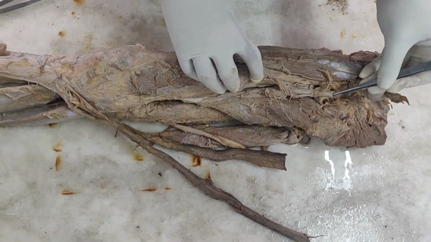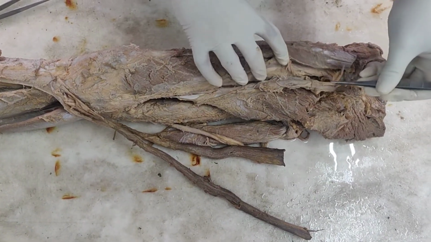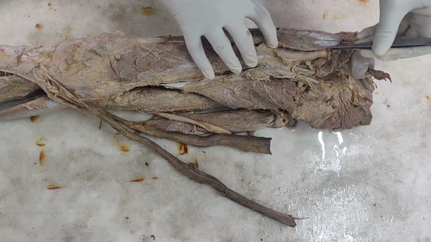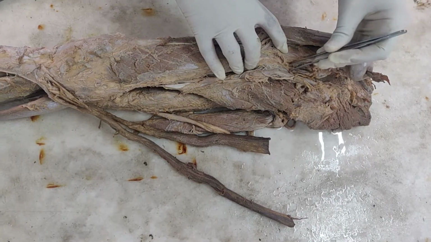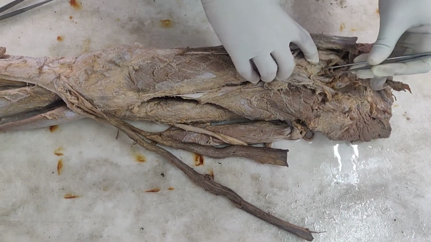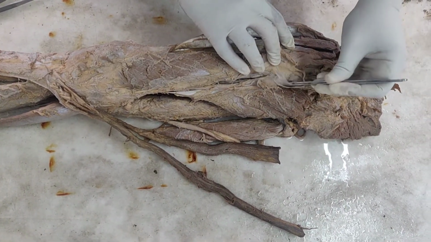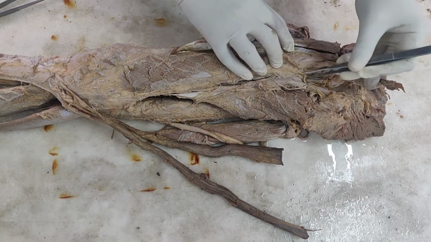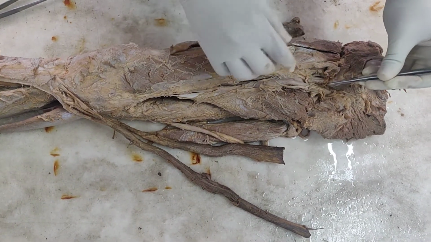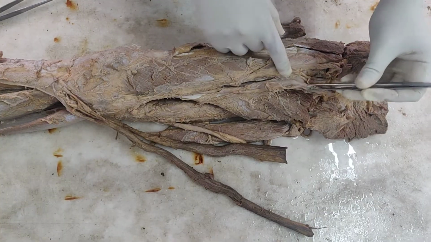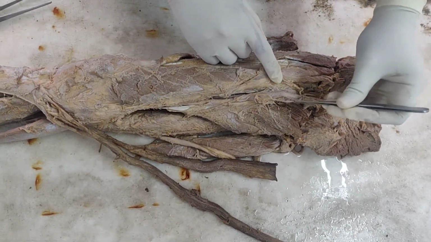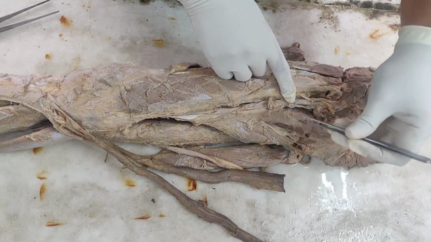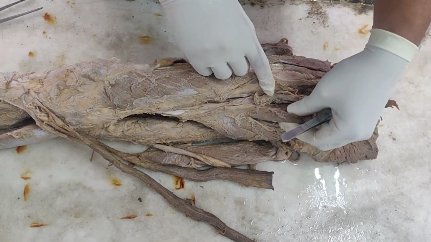Along with these, lateral to them there is the femoral nerve. These are the branches of the femoral nerve, and medial to it there is a muscle.